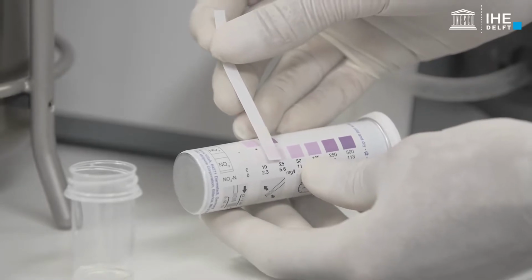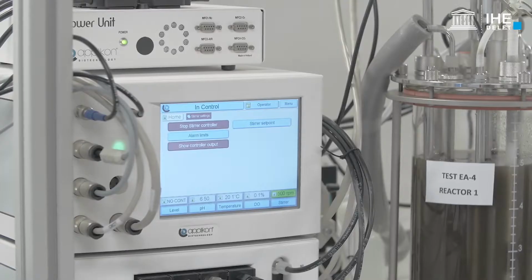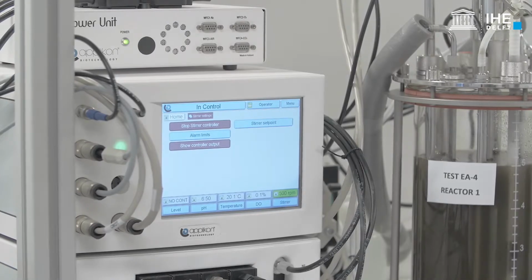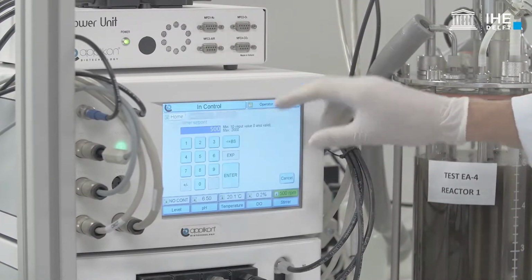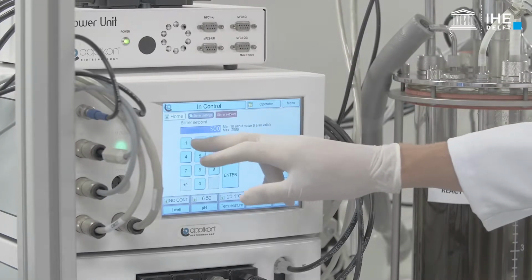If nitrate is detected, slow down the mixing speed and wait for at least 30 minutes whilst carefully and continuously monitoring the system.